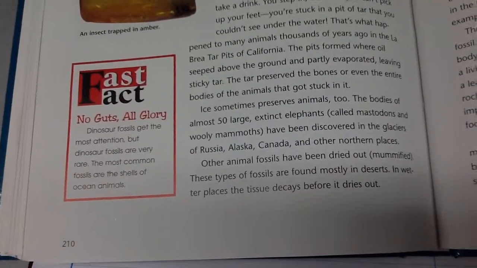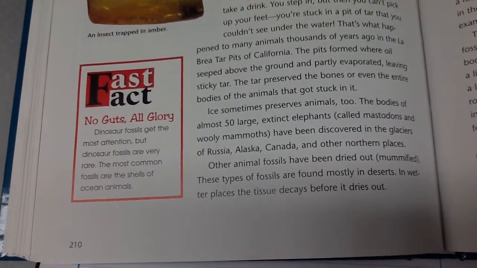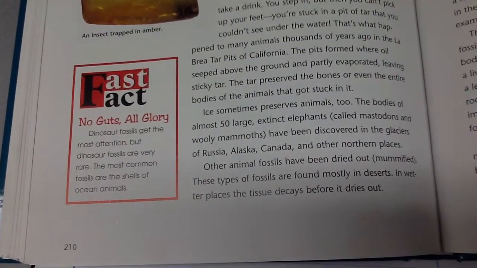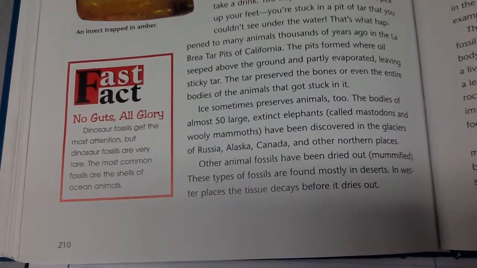Fast fact: no guts, all glory. Dinosaur fossils get the most attention, but dinosaur fossils are very rare. The most common fossils are the shells of ocean animals.